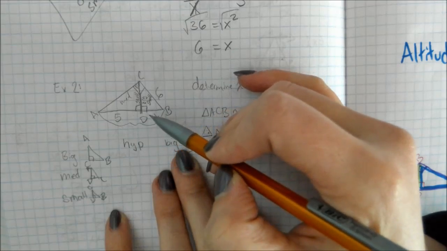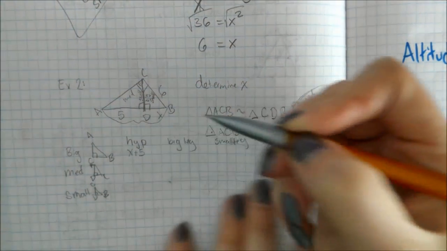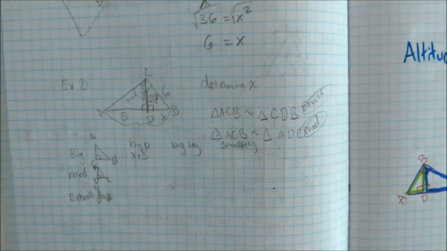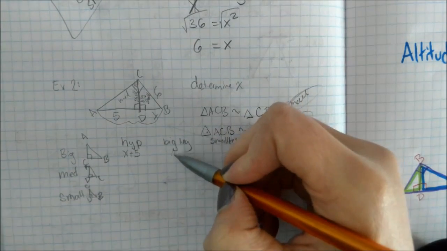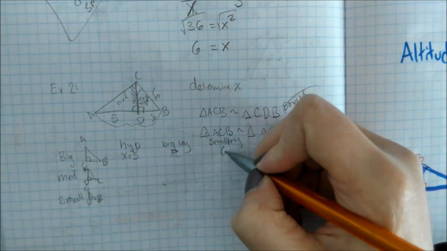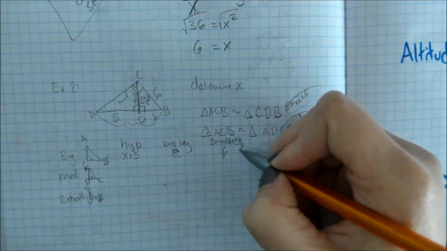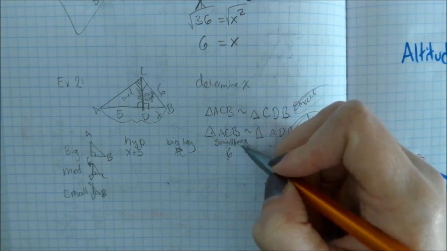Alright, so the hypotenuse of the big triangle would be this length right here. It's going to be x and 5 together, so it would be x plus 5. The big leg, that's AC. I don't know what that length is. And the smaller leg is going to be 6. That's the word leg there. Leg, small leg, L-E-G.